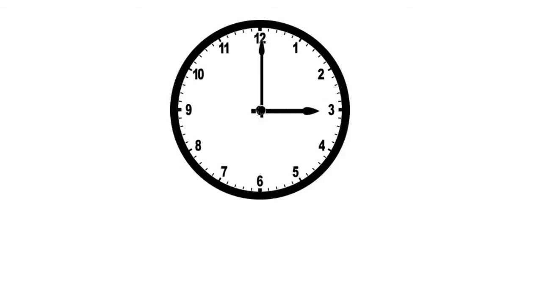Now let's have a look at this clock. Let's find out what time it is. Remember, when telling time, we always look at the hour hand first. Now let's have a look at the hour hand first. That is the short hand. What number is it? It is pointing at 3, so it is 3 hours. Now we just have to read the minutes.